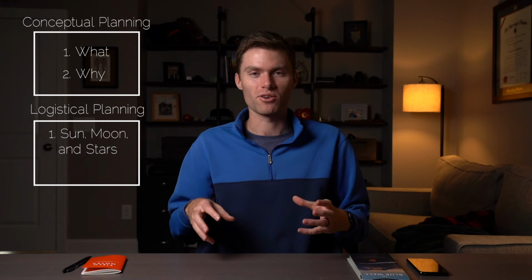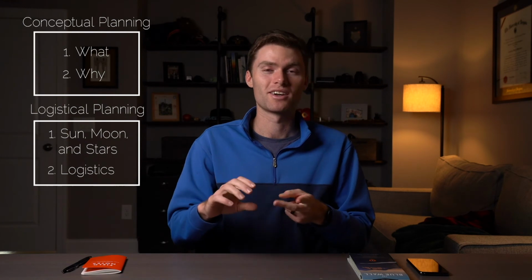So we've completed the conceptualization of our image with our what and our why, and we started on these logistical steps, and we've just thought about the sun, the moon, and the stars. And now we really want to break down this step within the logistical category, which I'm going to call logistics. And that is literally, when do we want to be there? How long is it going to take us to get there? What kind of car do I need to be driving? Or am I hiking to get there? Things like that. Not so much related to the actual photo taking, but super crucial in making sure you're there on time and making sure you get there safely, and get home safely.